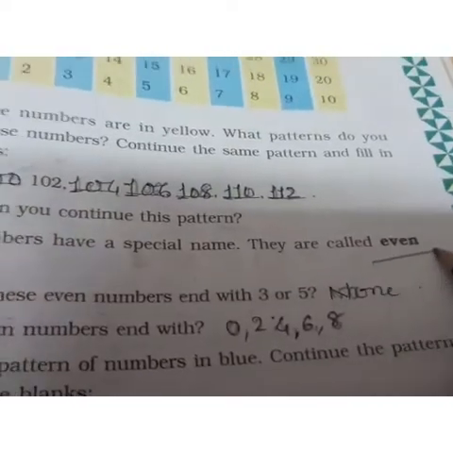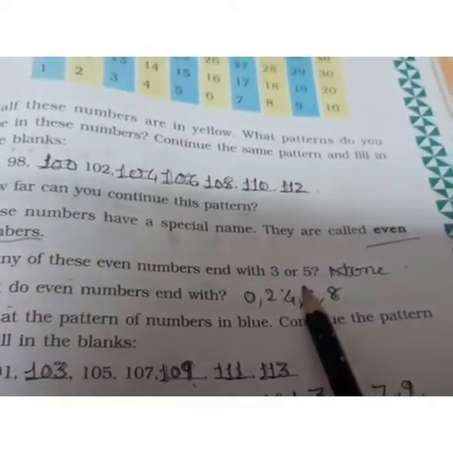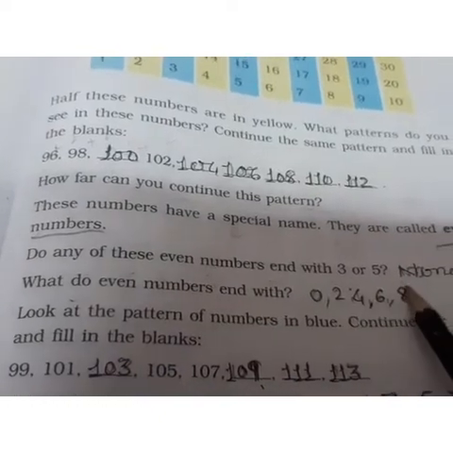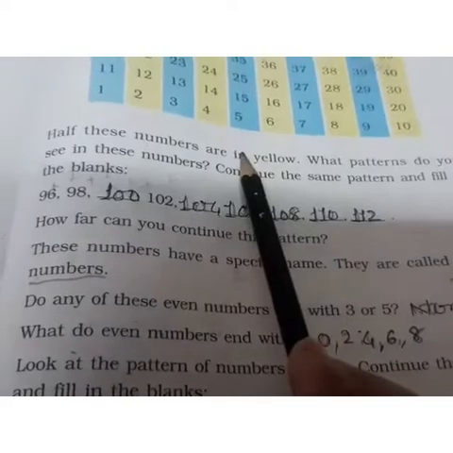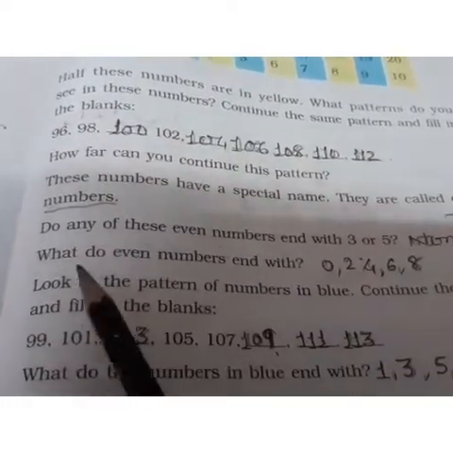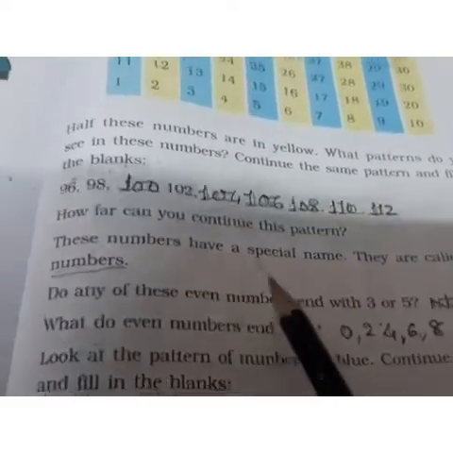What is the special name given to these? These are the even numbers. Is there any even number that ends with 3 or 5? Is there any even number which ends with 3 or 5? No, not a single number is there that ends with 3 or 5. The numbers that end with 3 and 5 are different numbers. What do the even numbers end with? Which numbers do even numbers end with?